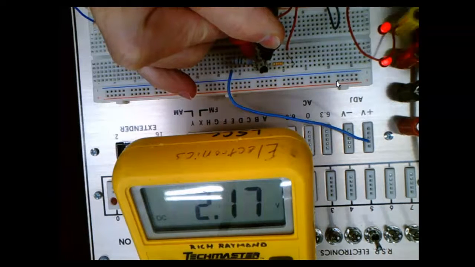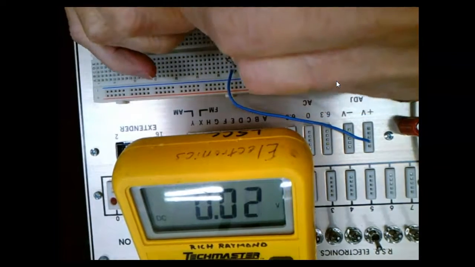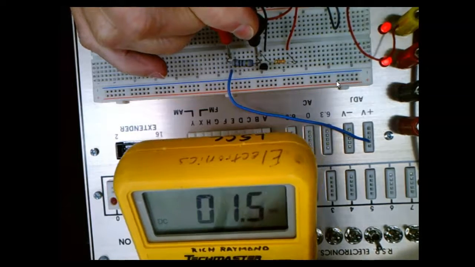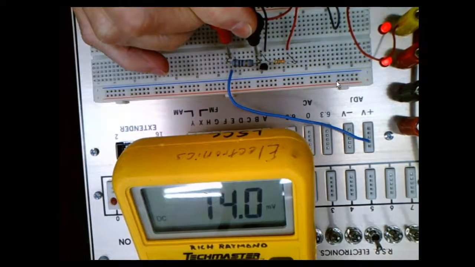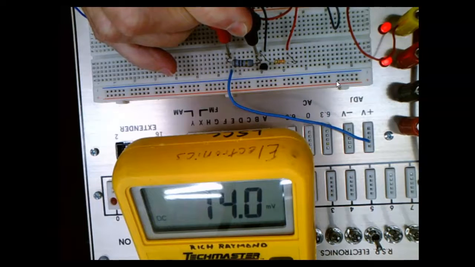Here's my voltage across my R2. So we got 14 millivolts across there. And this is VR2. So we're over in the second 2 columns under 100 microamps, right?